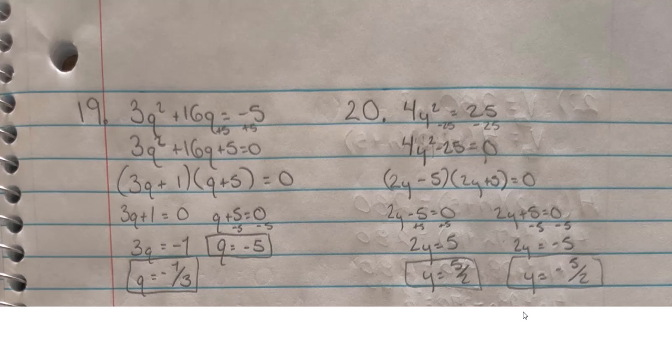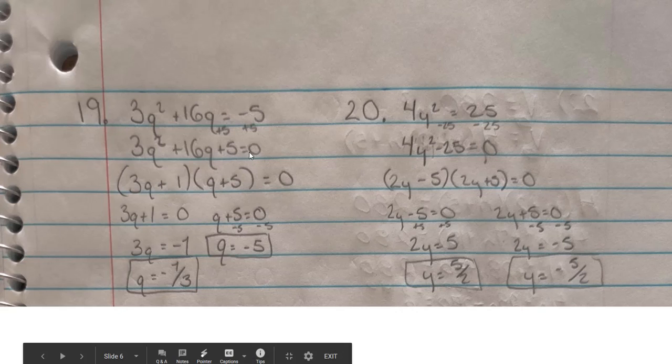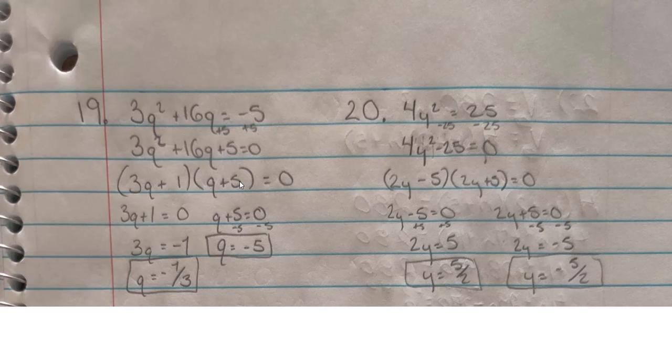All right. 19. Do the same thing. We need to add 5 to both sides. Gets us our quadratic equation in standard form. Factor. 1 times 5. Oops, sorry. Nope. 1 times 1 is 1q. 3 times 5 is 15q. That gives us our 16q in the middle. Both signs are the same. Both signs are positive. That got us here. Set both factors equal to 0. Subtract by 5. Q equals negative 5. That's a 1, not a 7. Kind of looks like it could be a 7, right? But no, it's a 1. All right, those are the correct answers there.